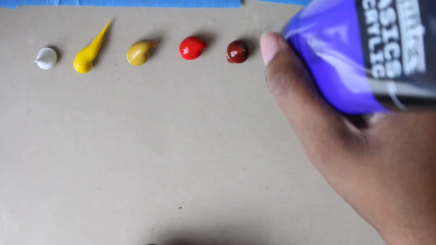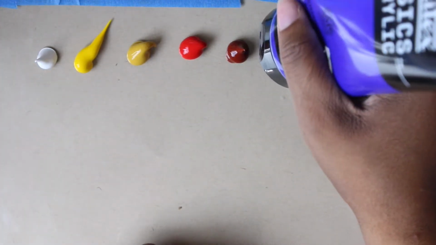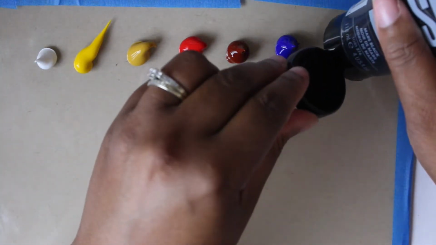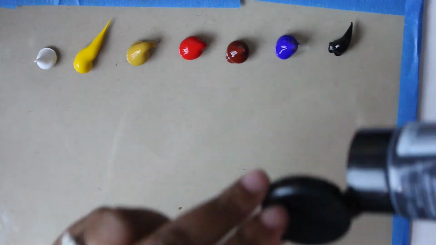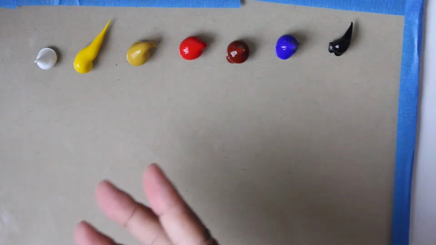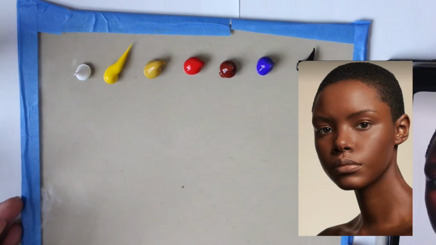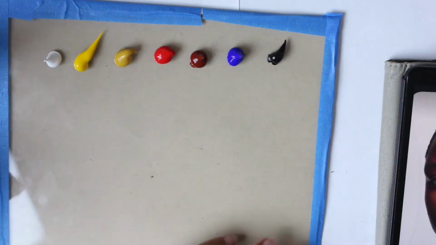And I'll also be adding a bit of ultramarine blue to tone down that burnt sienna a little bit, and also add a little bit of black. So these are pretty much all the colors I would use for this portrait, and now let's use these to create the colors of her skin.